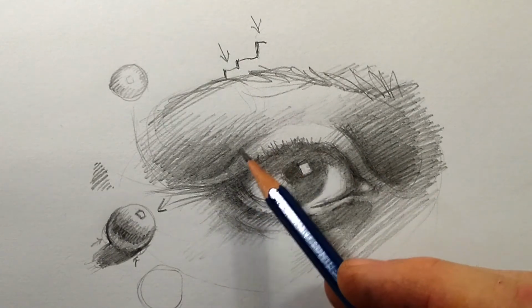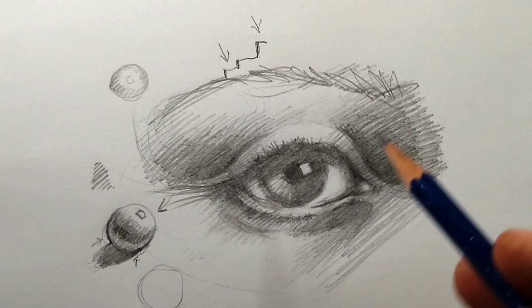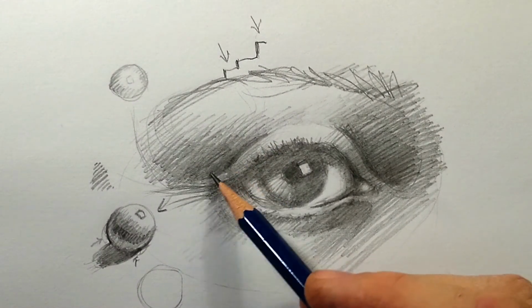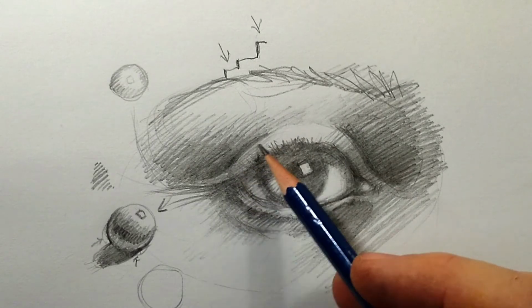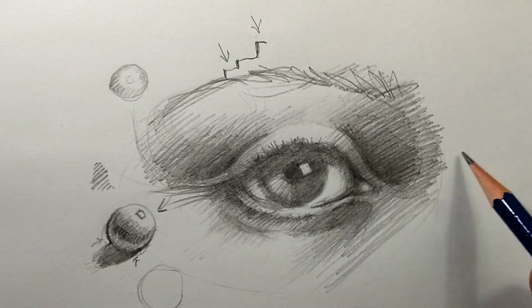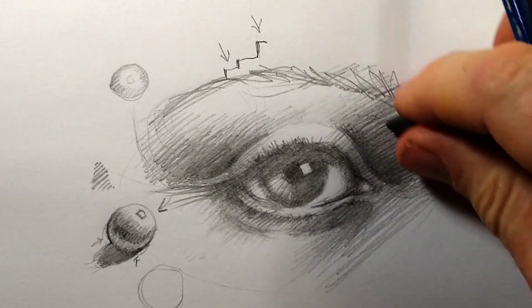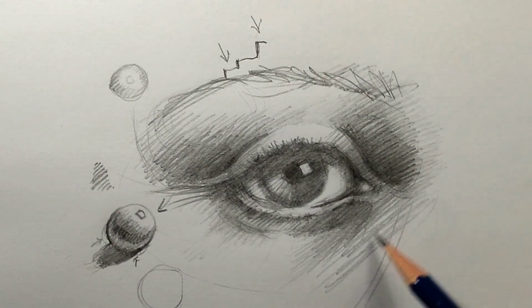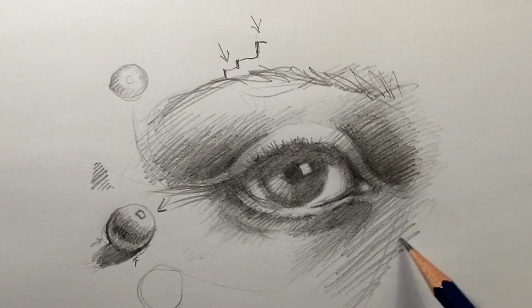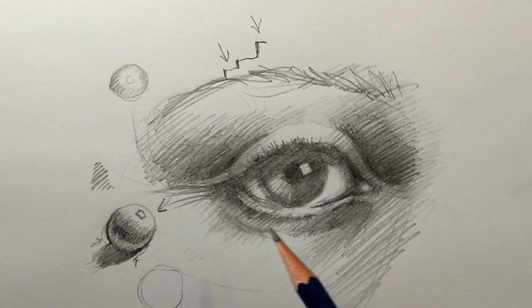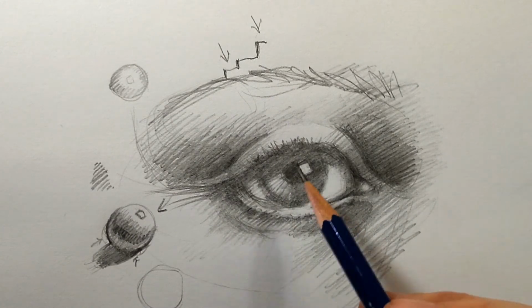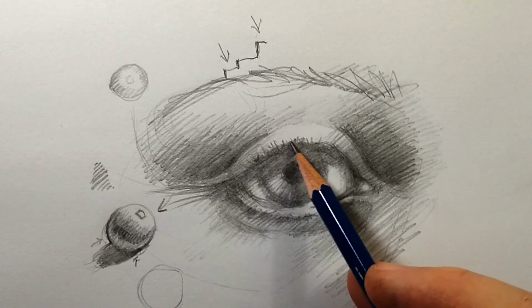Let's see. And there's all kinds of other things going to happen too. This is kind of a deep set eye, but some people have an extra fold in here. The nose would come in here. The eye's looking slightly to that side because I have this up.